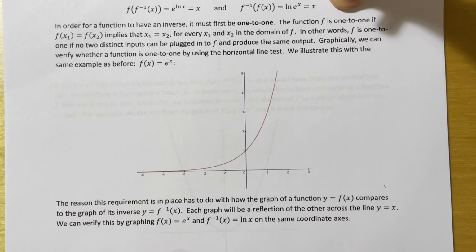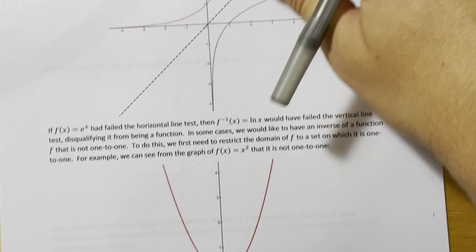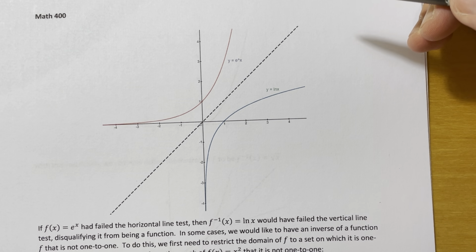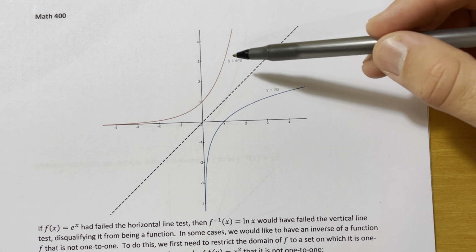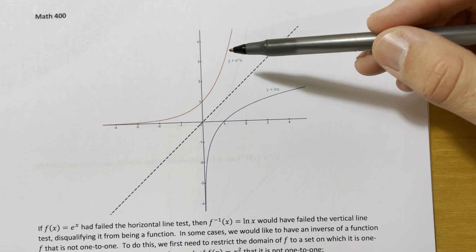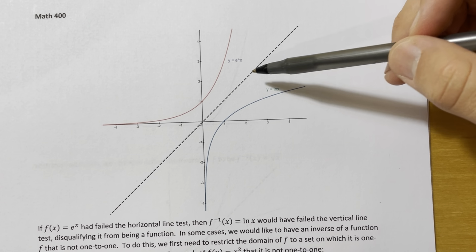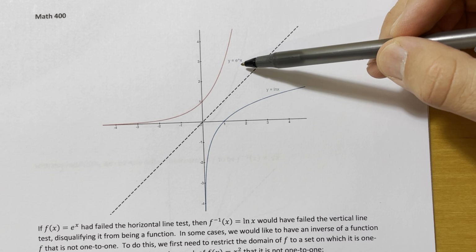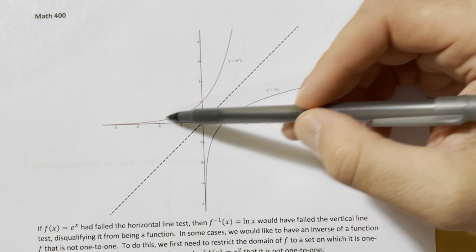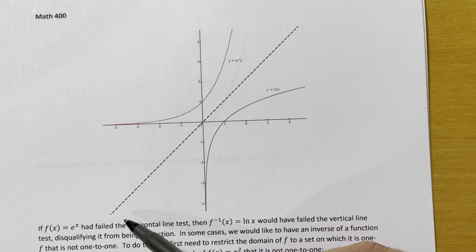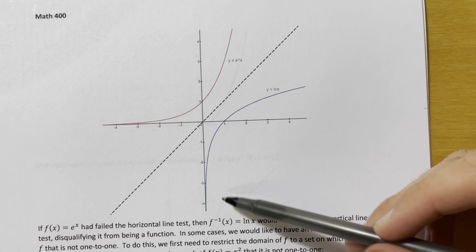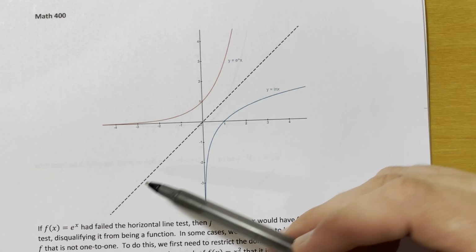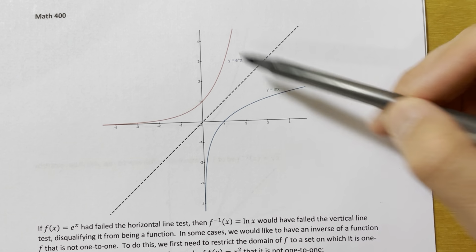Now, the reason we need a function to be one-to-one is because of what the relationship between the graphs of a function and its inverse is. So if a function has an inverse, like the exponential function here, then its inverse's graph will look like a reflection of the exponential function across the line y equals x. So here we have the graph in blue of the natural log, and it's a perfect reflection across this line y equals x of the exponential function.